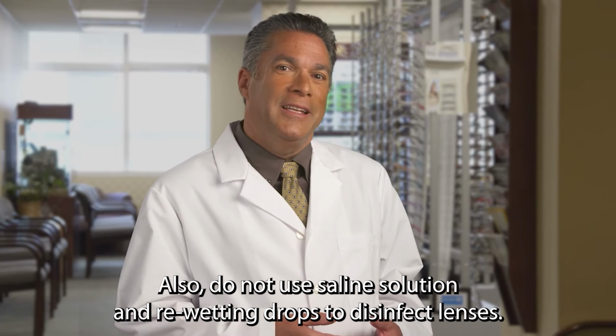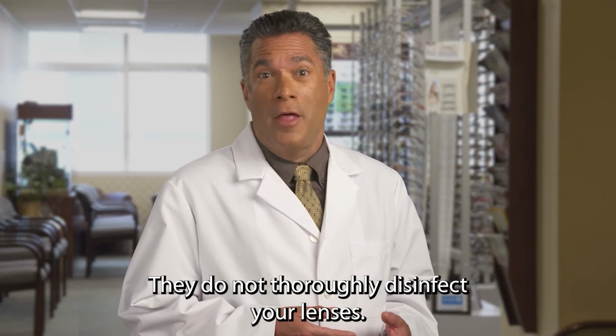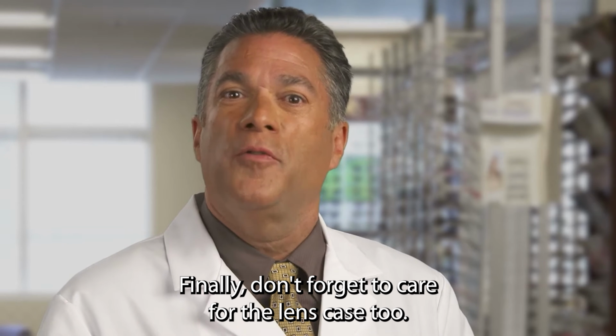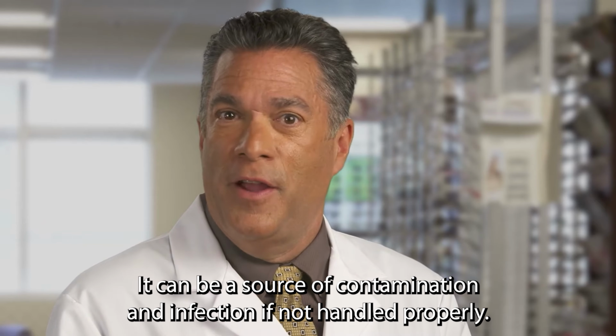Also, do not use saline solution and re-wetting drops to disinfect lenses. They do not thoroughly disinfect your lenses. Finally, don't forget to care for the lens case too. It can be a source of contamination and infection if not handled properly.